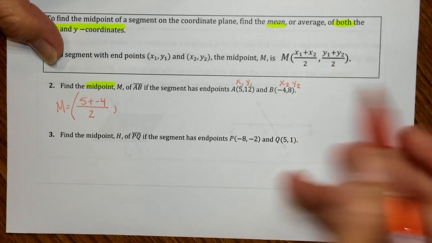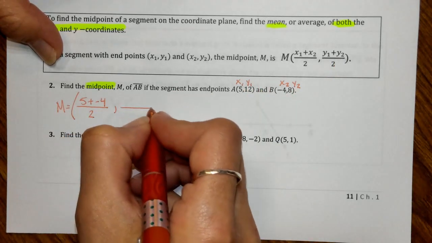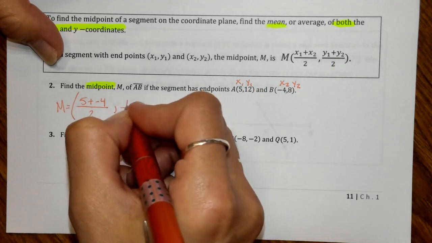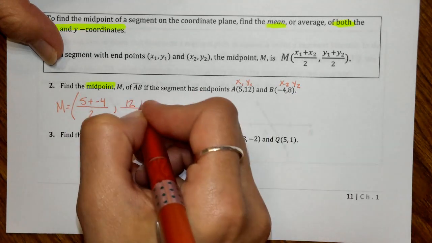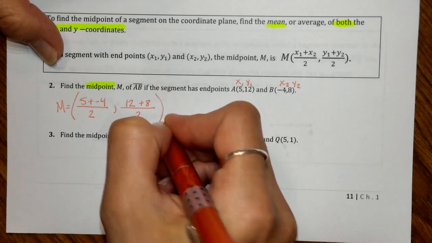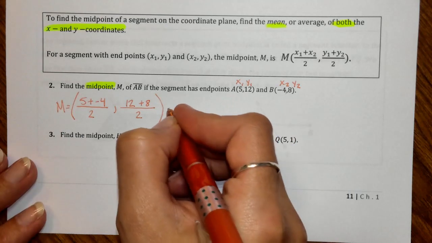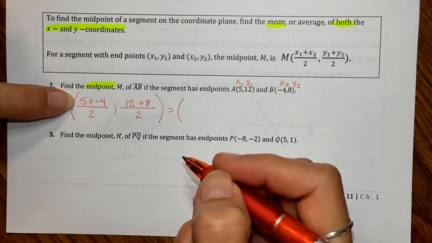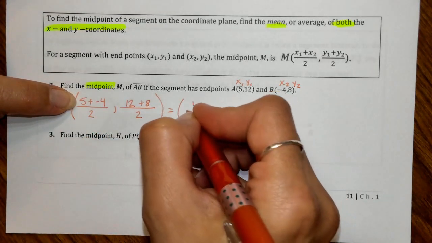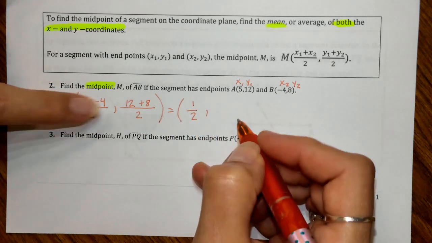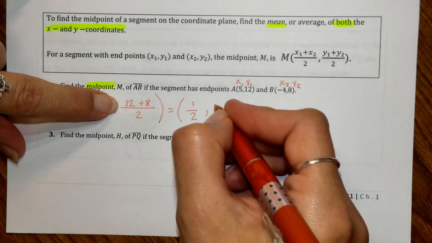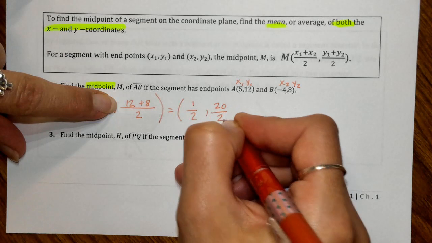Now we're going to do the same thing with our y's. Here's our fraction bar. We have y1, 12, plus y2, 8, all over 2. If you want to take it one step at a time, you can. Here we have 5 plus negative 4 gives you 1 divided by 2. The other one, 12 plus 8 is going to give you 20 divided by 2.